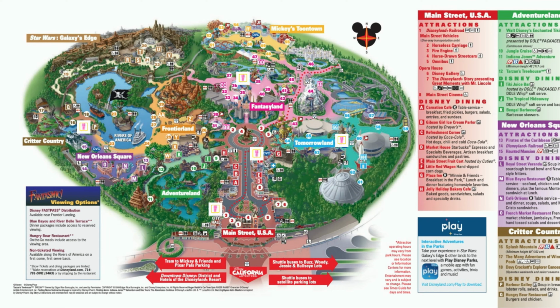In Tomorrowland, right next to Star Wars Launch Bay, there's another Information Center and Guest Relations. In Fantasyland, around Dumbo and the Carnival, there's another Information Center. And then in New Orleans Square, somewhere around the Haunted Mansion, is the last Information Center. You'll see some areas like Galaxy's Edge and other places don't actually have Information Centers, which can make it difficult to schedule return times.